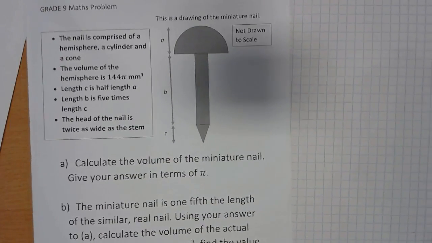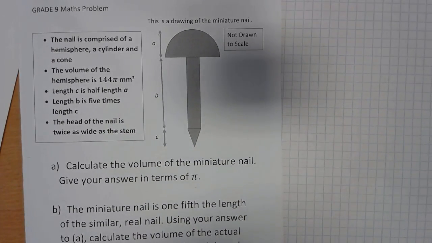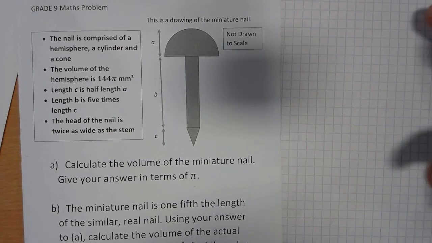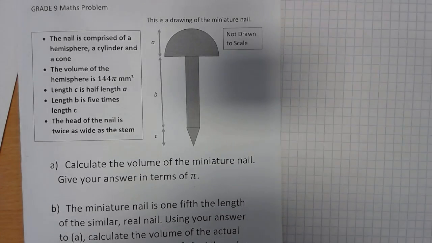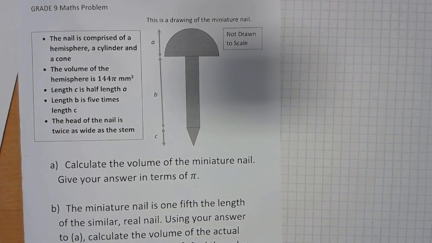Okay, right, grade 9 maths problem. I've got a drawing of a miniature nail, and the nail is comprised of a hemisphere, a cylinder, and a cone. The volume of the hemisphere is 144 pi millimeters cubed. Length C is half length A, length B is 5 times length C, the head of the nail is twice as wide as the stem. Calculate the volume of the miniature nail, give your answer in terms of pi.